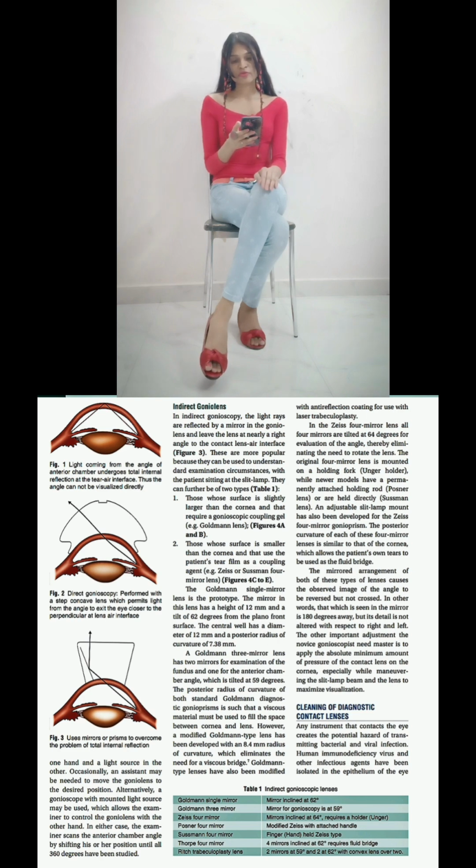The original 4-mirror lens is mounted on a holding fork, while newer models have a permanently attached holding rod, the Posner lens, or are held directly, the Sussman lens. An adjustable slit lamp mount has also been developed for the Zeiss 4-mirror gonioprism. The posterior curvature of each of these 4-mirror lenses is similar to that of the cornea, which allows the patient's own tears to be used as the fluid bridge.